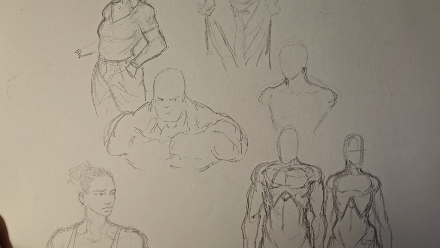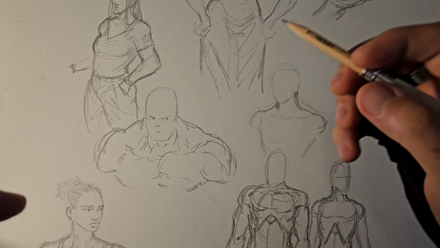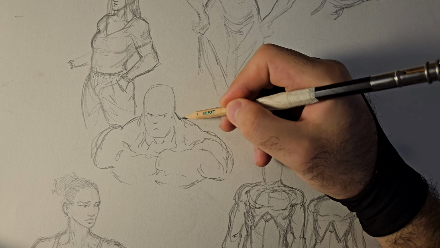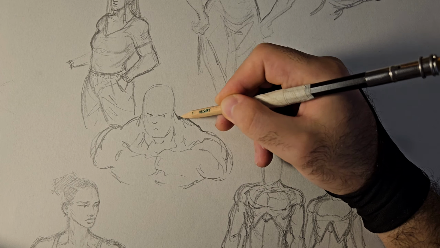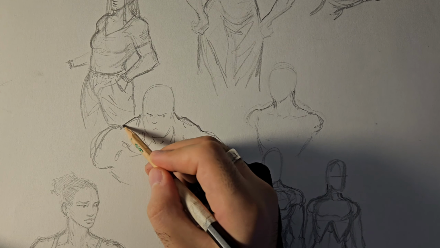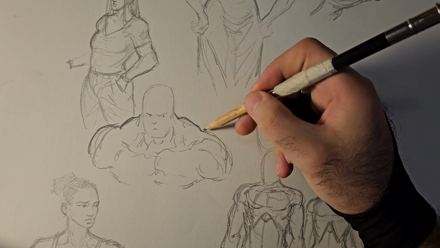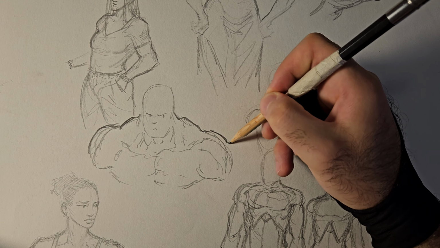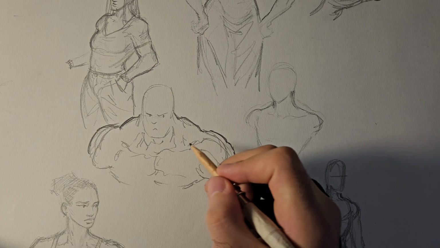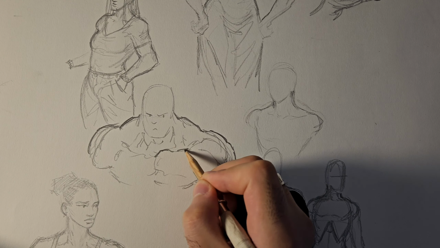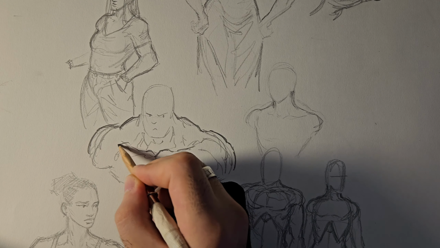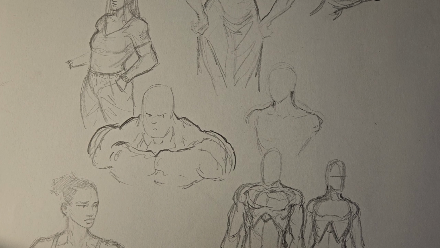Like this figure over here, for example, right? We can make him look more masculine if we see how we block up those muscles a bit more, right? Give him more of a denser, not rectangular shape, but it's just, there's more edges, right?